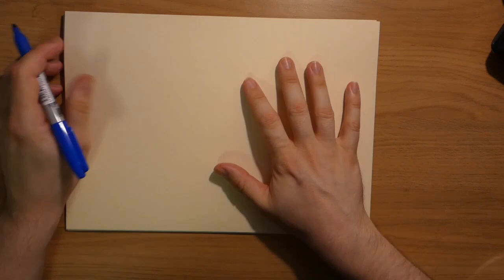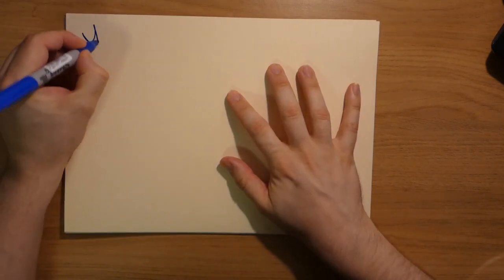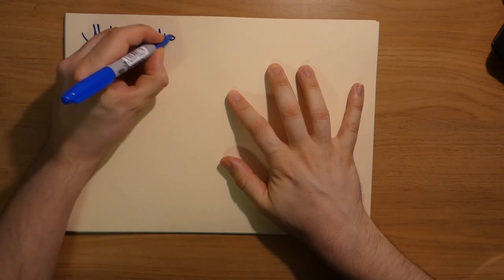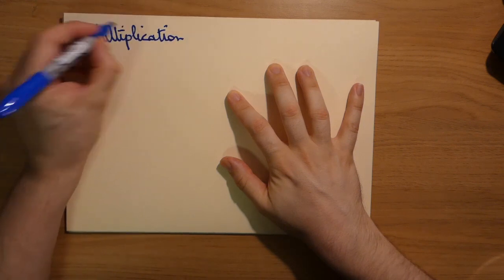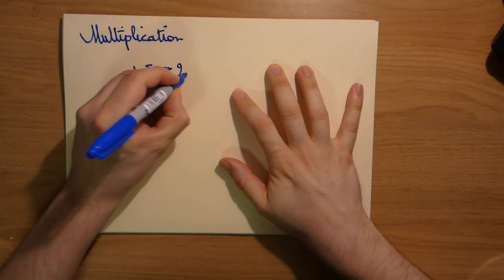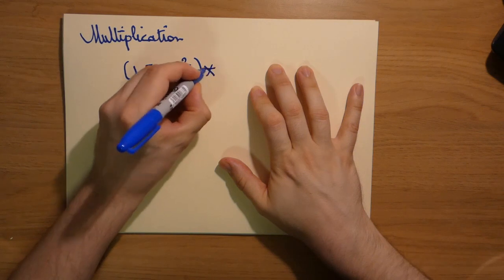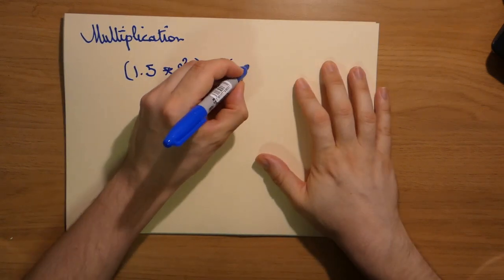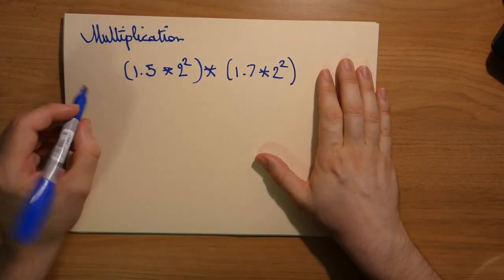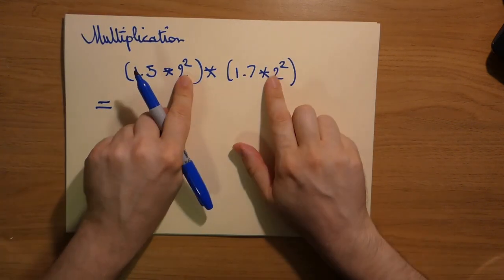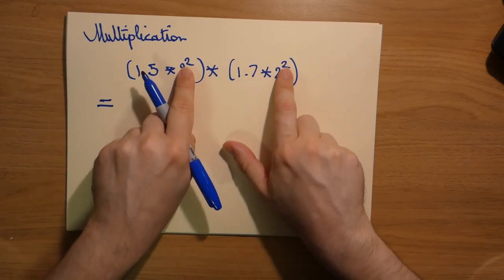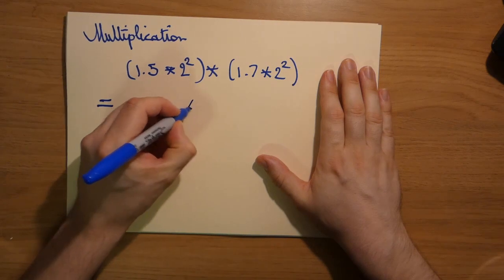I suppose we can quickly check the multiplication. I'll just do a quick example. The approach I will take here is that this time I will add the exponents, right? I no longer have to make sure that they're the same.